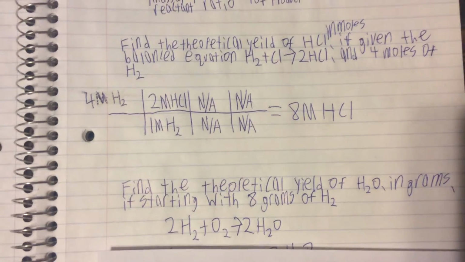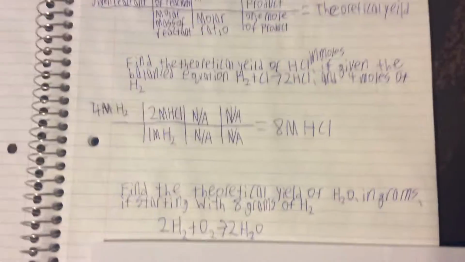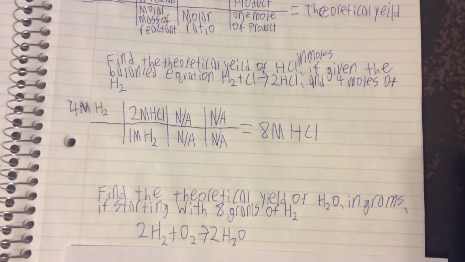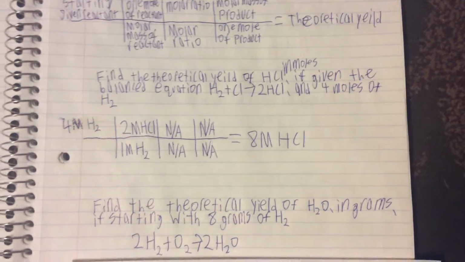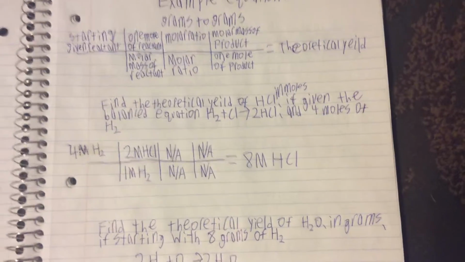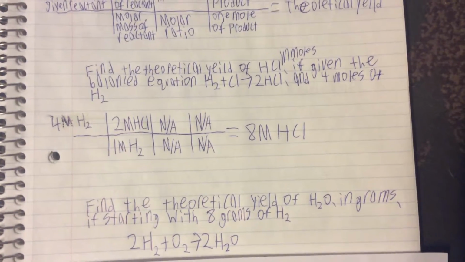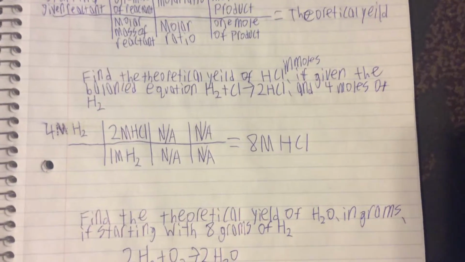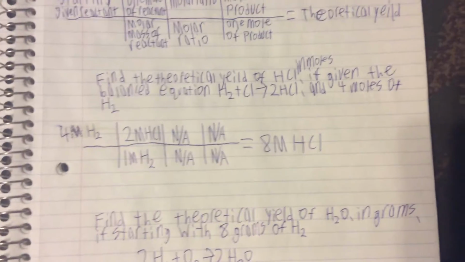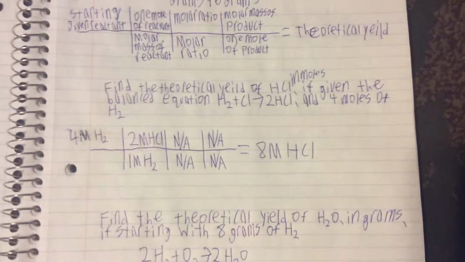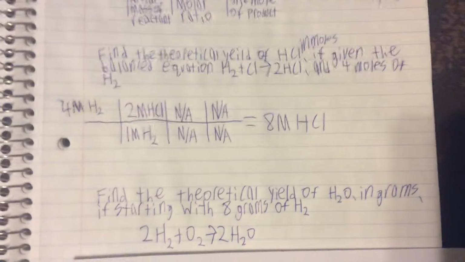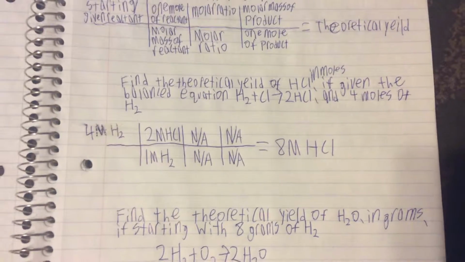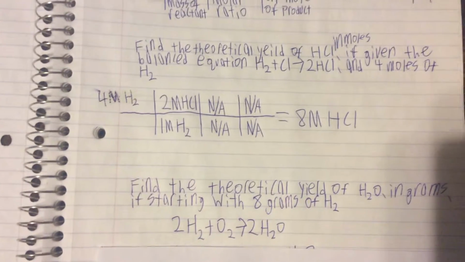So here we'll be converting from grams to grams, and our equation is 2 H2 plus O2 gives us 2 H2O, and they'll ask you to find the theoretical yield of water in grams if given 8 grams of hydrogen gas. And go ahead and pause the video again and try to figure this out for yourself.